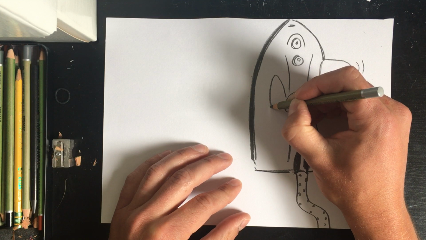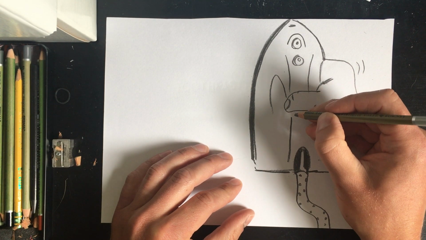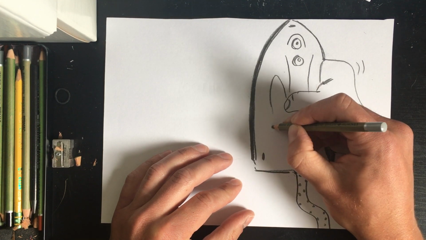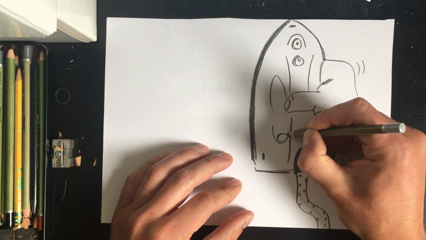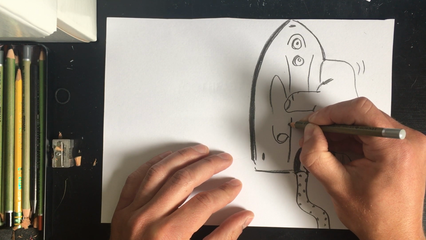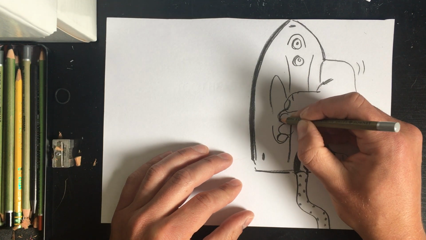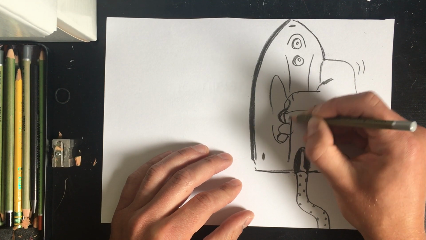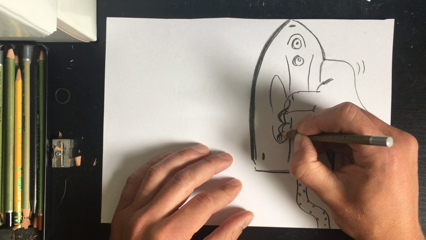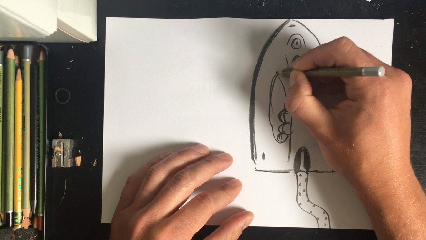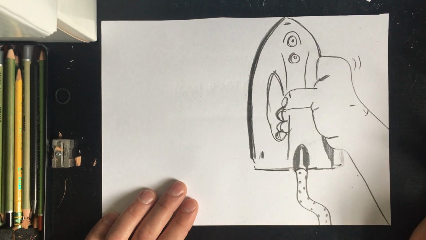I need an oval here, and let's see, details here. Let's add some fingers. I think we can fit 1, 2, 3 fingers in there. Go ahead and give me the fingernails. Okay, looks like a hand holding an iron to me.